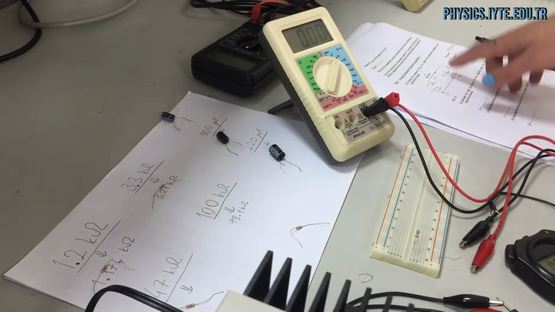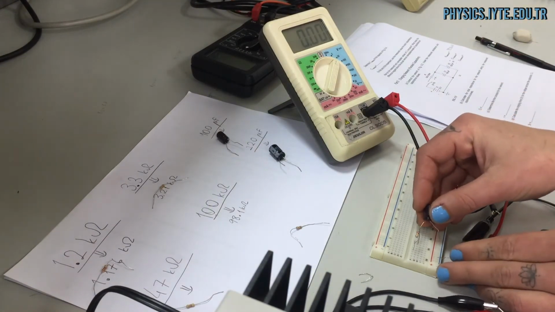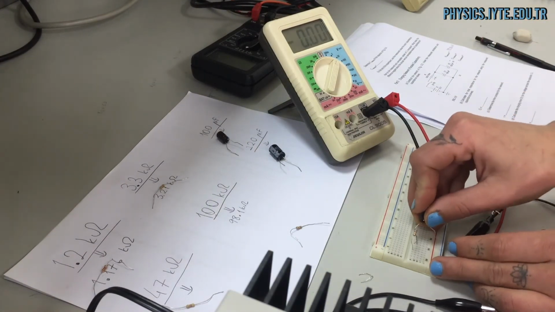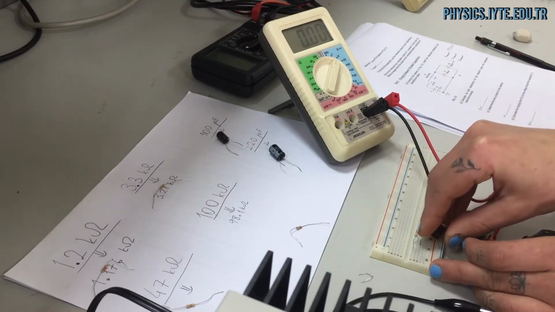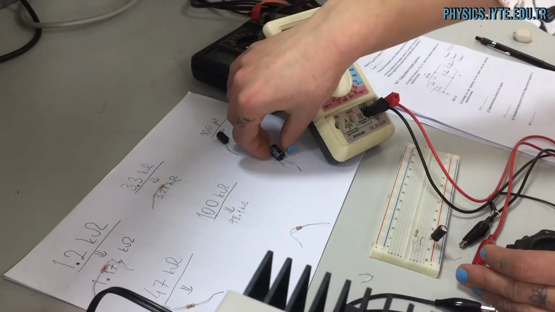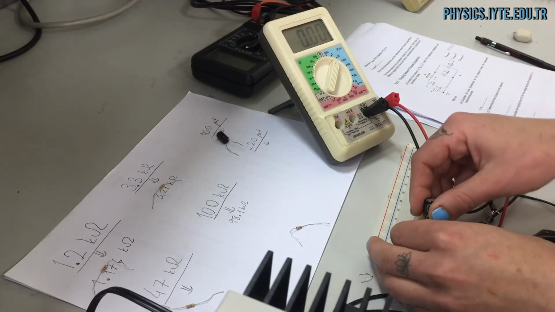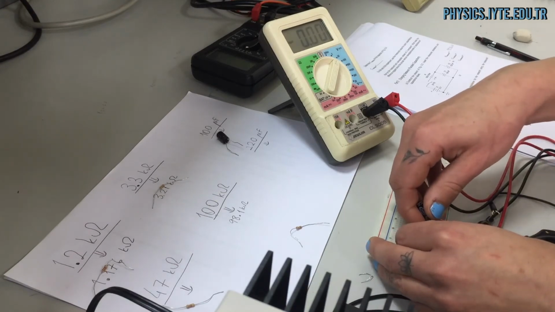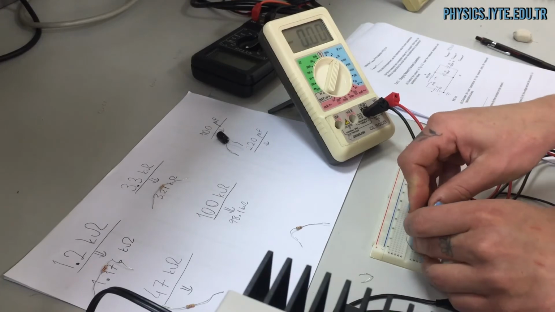A 100 microfarad capacitor and a 220 microfarad capacitor will be connected to the circuit as a parallel combination to each other.